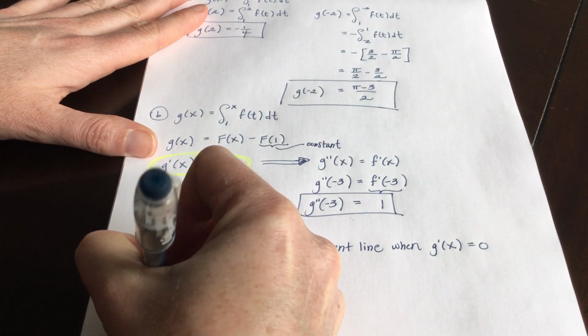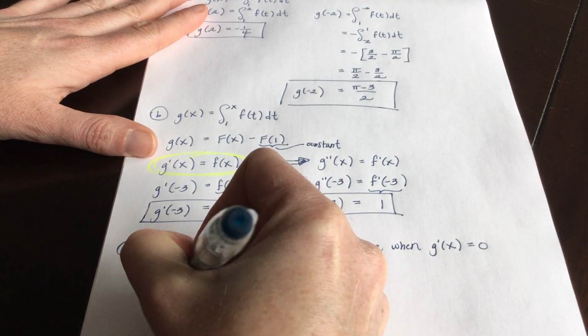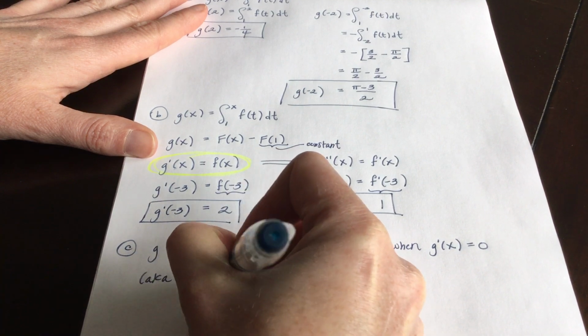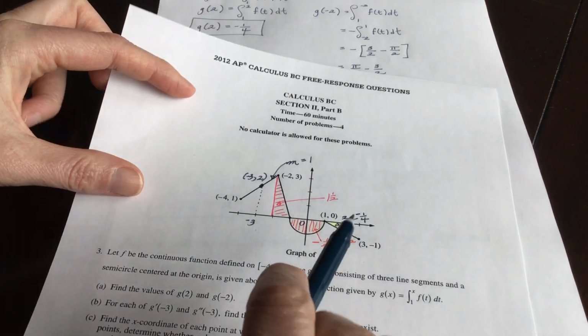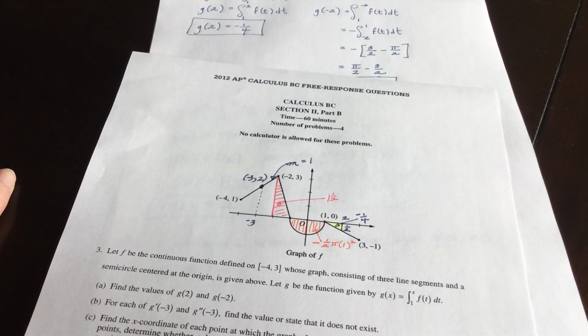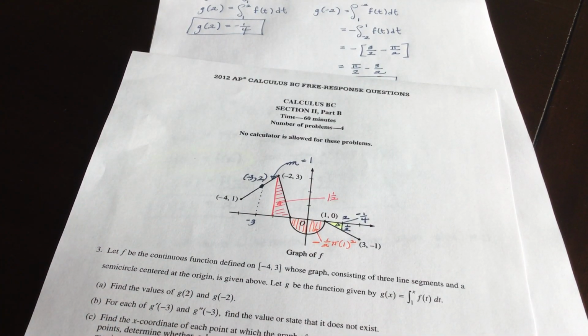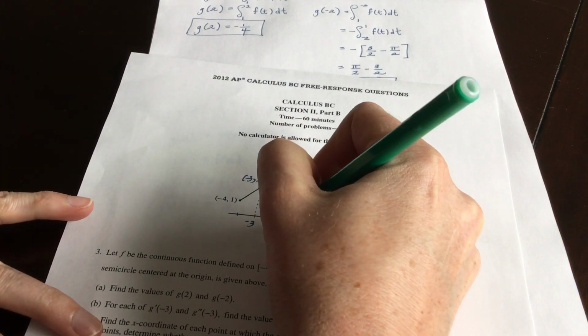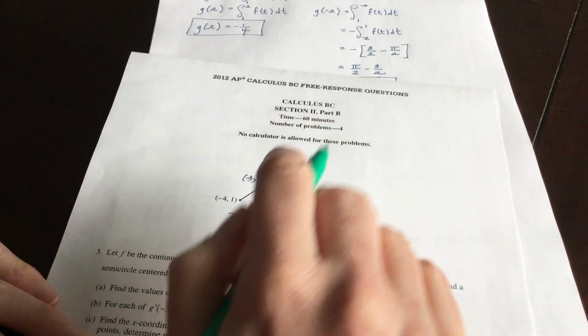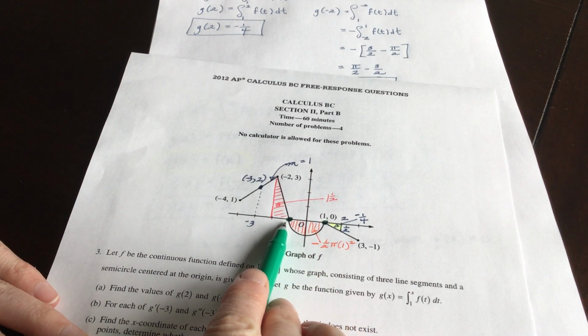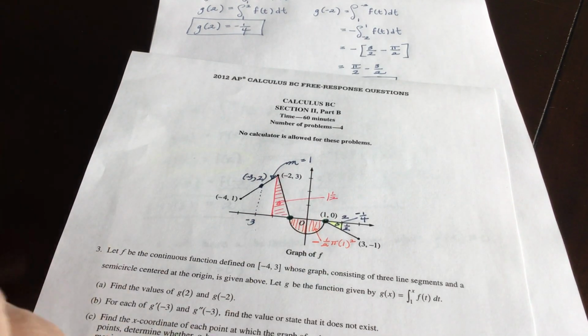So I'm just going to say AKA when f of x equals 0. There we go. Okay, so now let's look at the graph. This is the graph of f, and we're looking for when f of x would be 0. So it looks like f of x equals 0 here, and f of x equals 0 here. So that leads me to x values of -1 and 1.